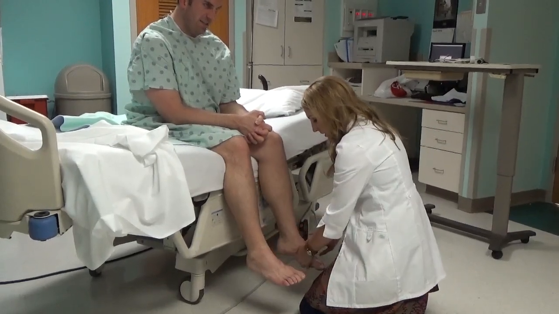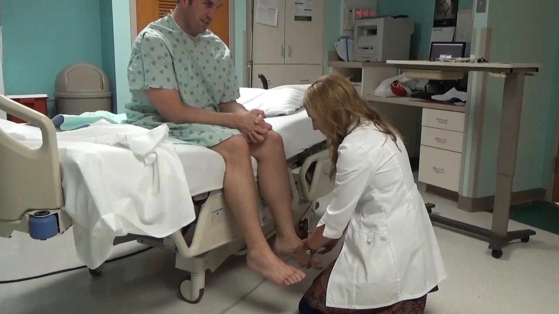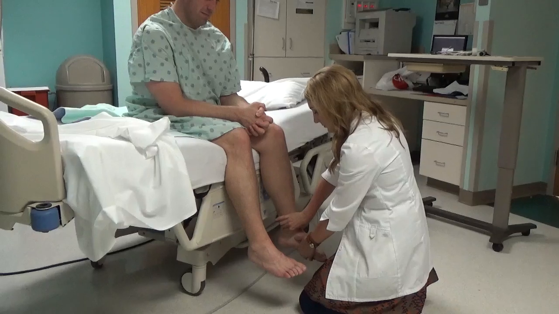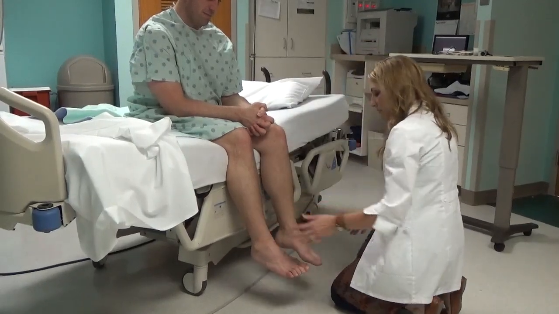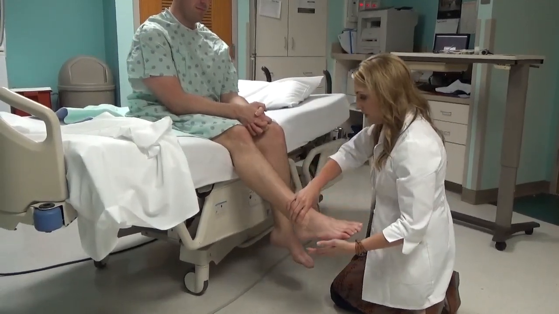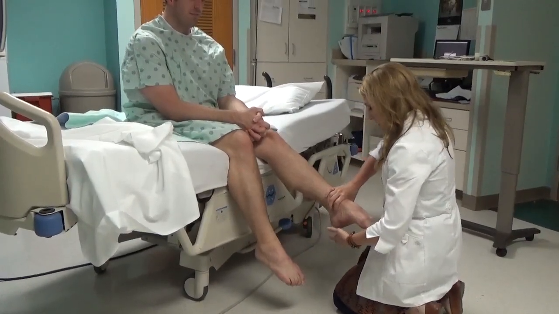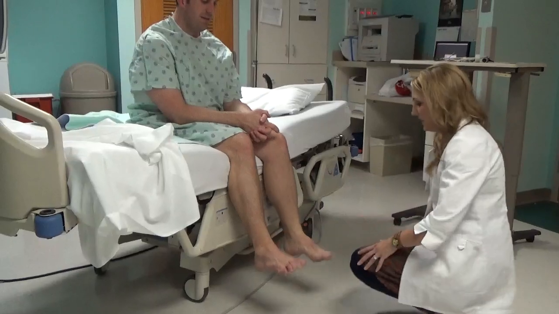Which are also 2+. Okay, can you lift this leg up for me? Keep me from pushing your leg. Okay, and then again with this one. Okay, wiggle your toes for me.